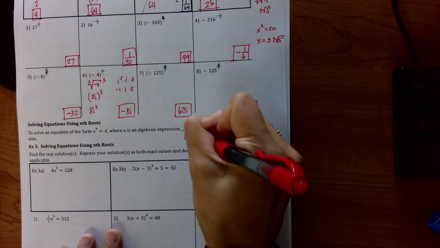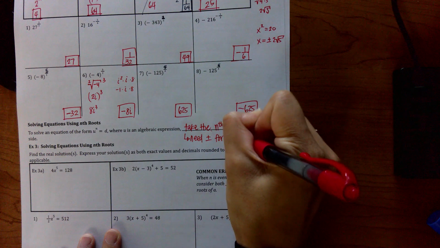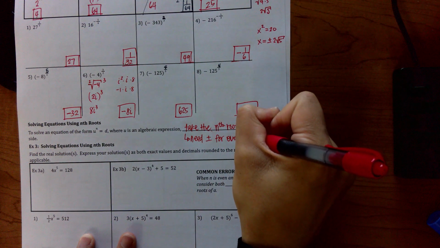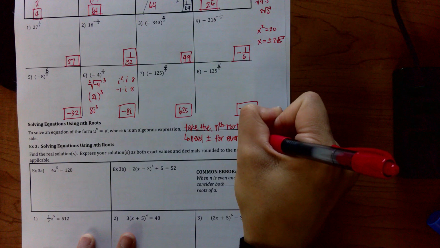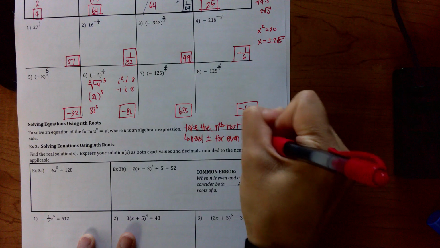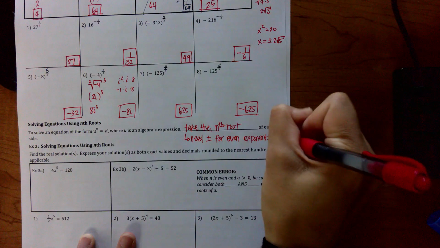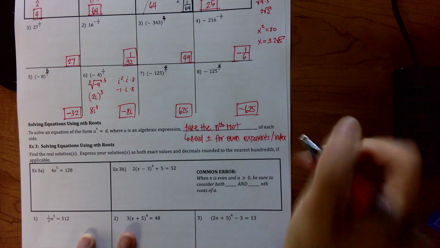So now we need plus or minus for even exponents, or indexes.